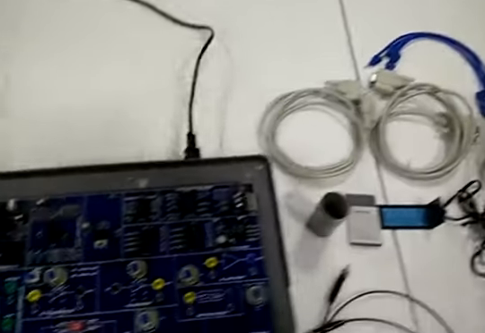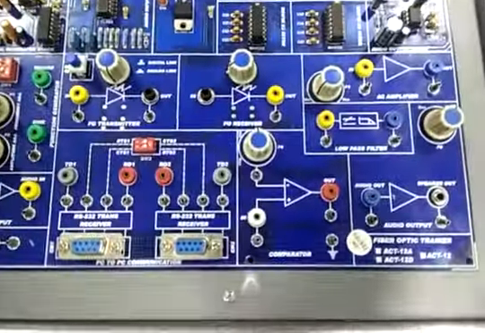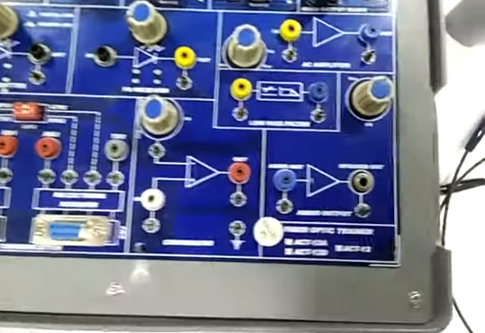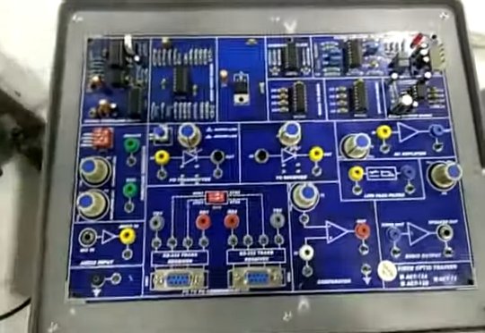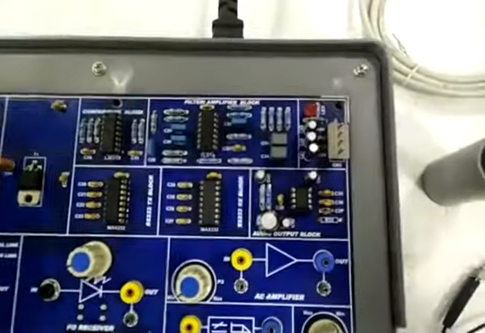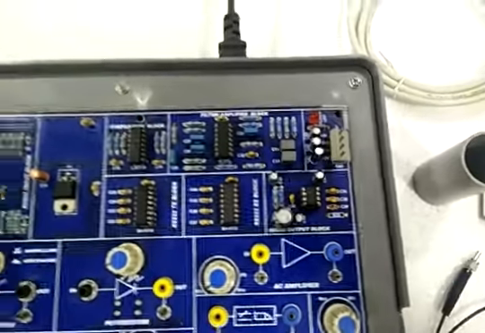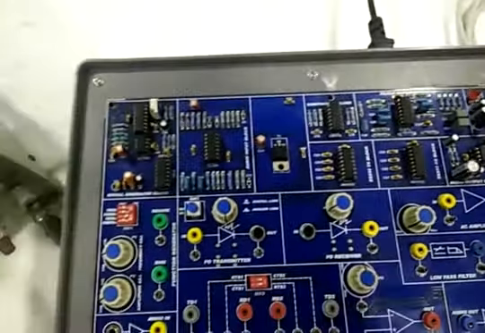This is the demo of fiber optic trainer kit ACT-12. This trainer kit consists of different blocks. The first is the power supply block. This trainer has an inbuilt power supply of plus 5 volt, plus 12 volt and minus 12 volt.